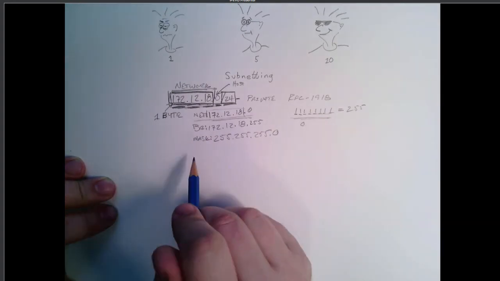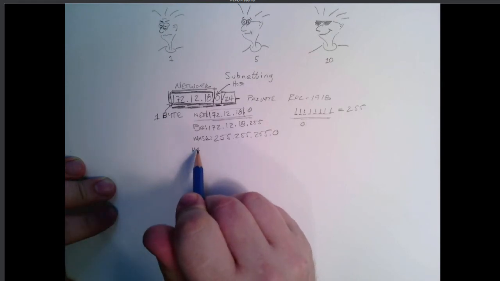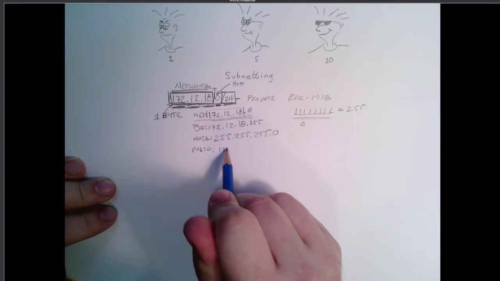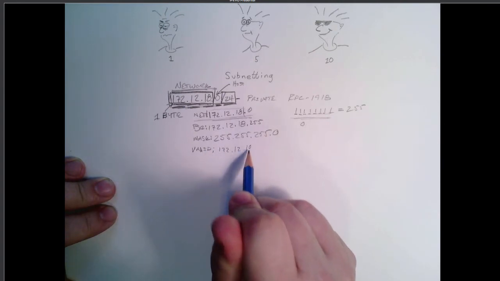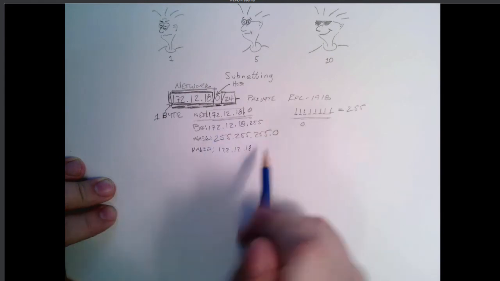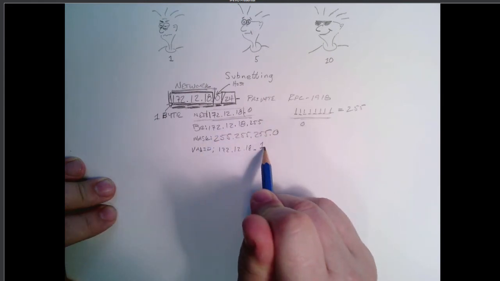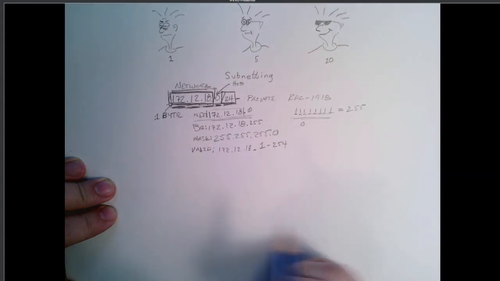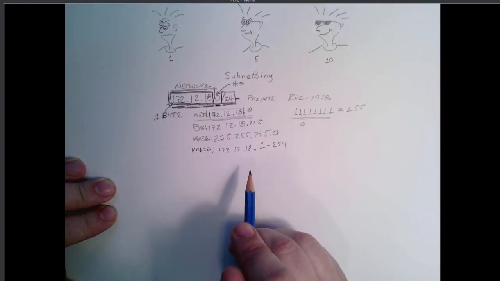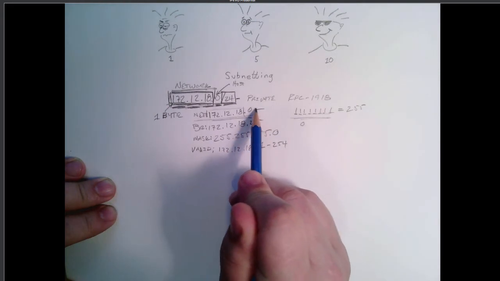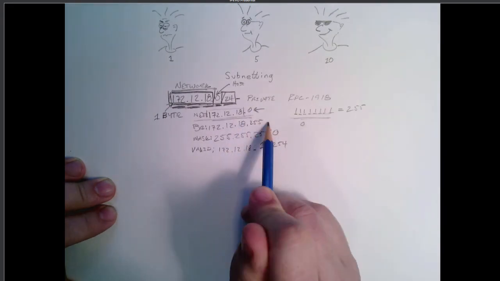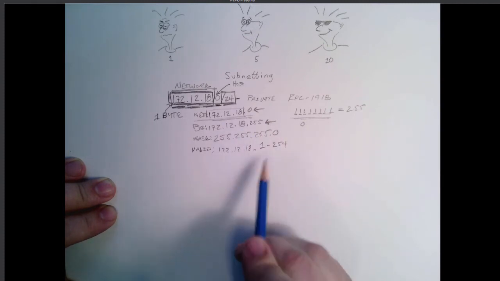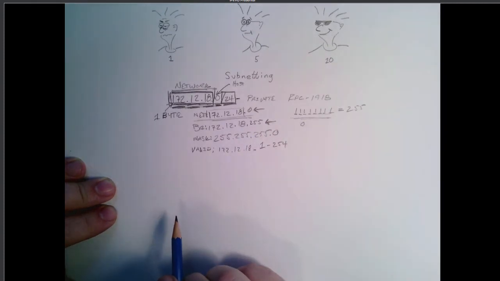If it asks, what are the valid hosts? So the valid range of hosts on this network are going to be 172.12.18, the network address, dot 1 through 254. Why 254 and why 1? Well, the network address is 0, so that's taken, and .255 is the broadcast address. So the only thing left for hosts are 1 through 254.